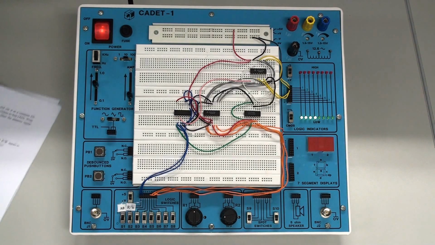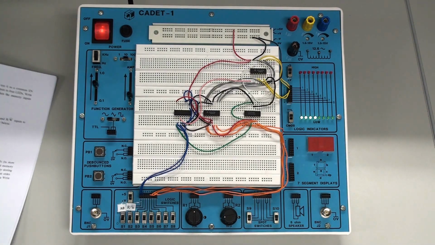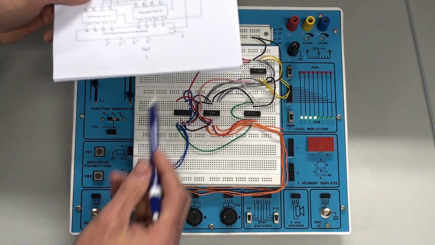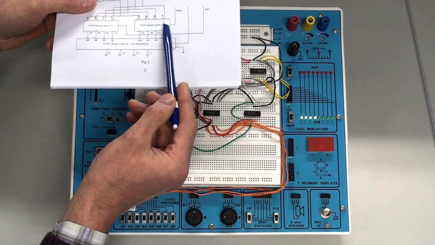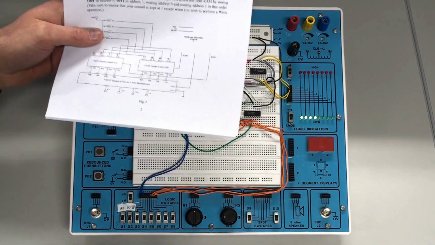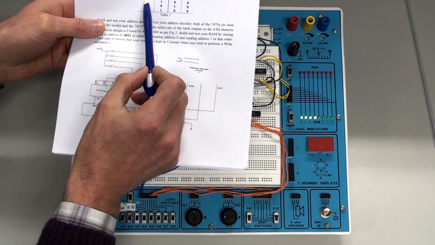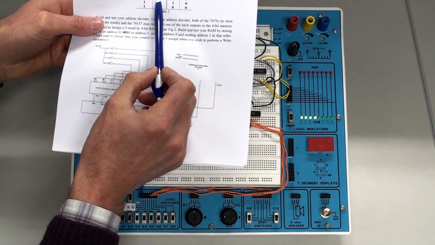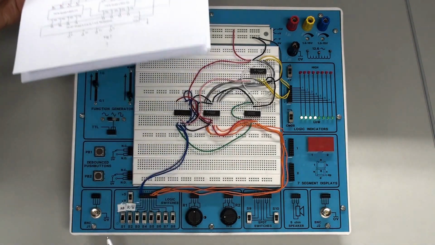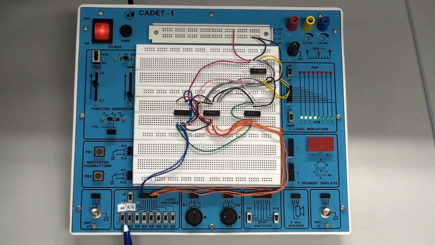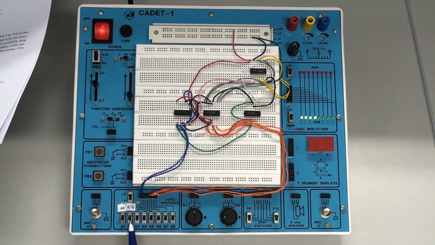So what we're going to do is write to latch 0 the contents that you're given, which is 1001. In order to do that, we can see from the control table that A0 needs to be 0 and RW bar needs to be 0. So these are my two control lines here, A0 and RW bar.